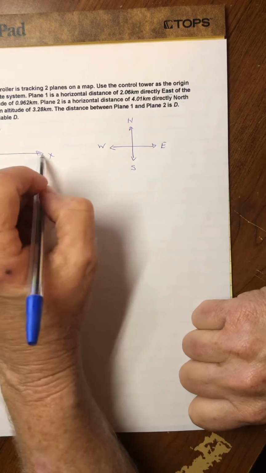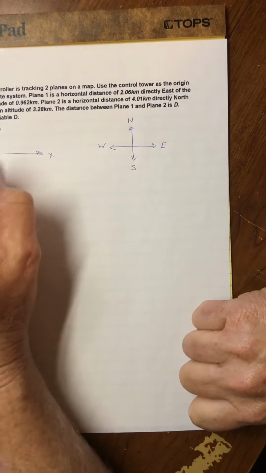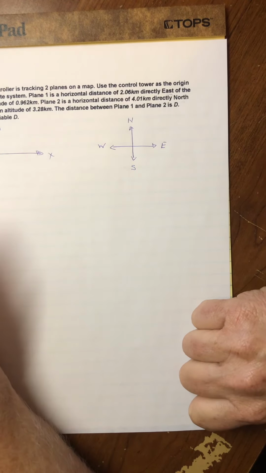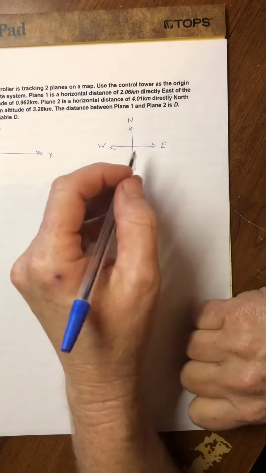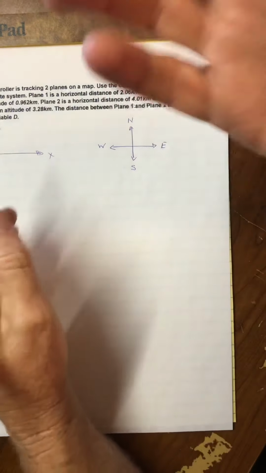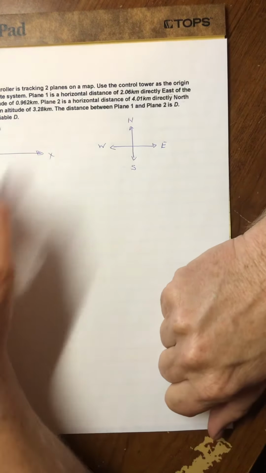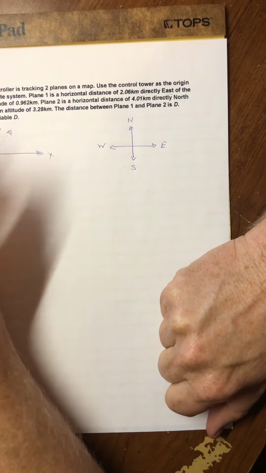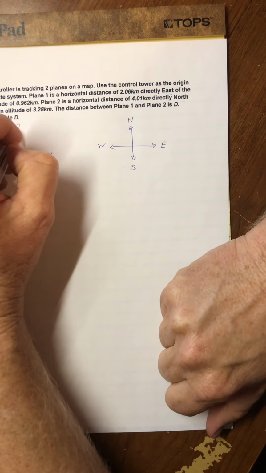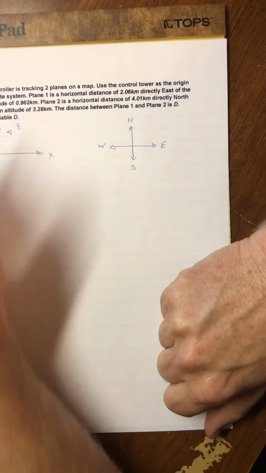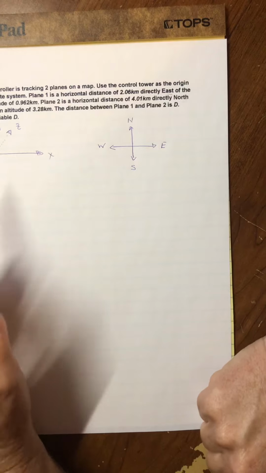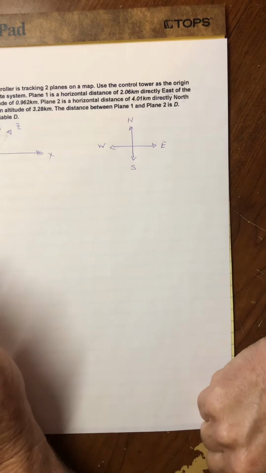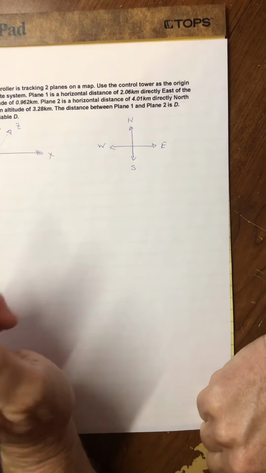East is the positive x-axis, and west is the negative x-axis. Above the ground, a positive altitude is the z-axis, and a negative z is into the ground, or underneath the ground. So the z-axis is up and down, and your xy plane is the traditional compass rose. Let me just lay that out.